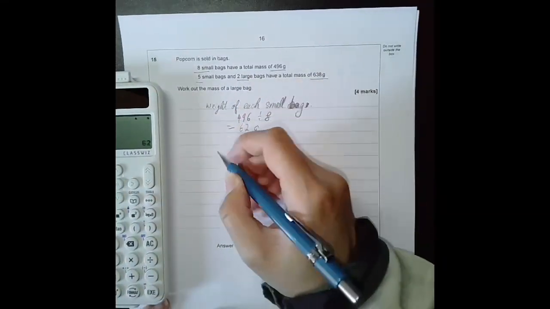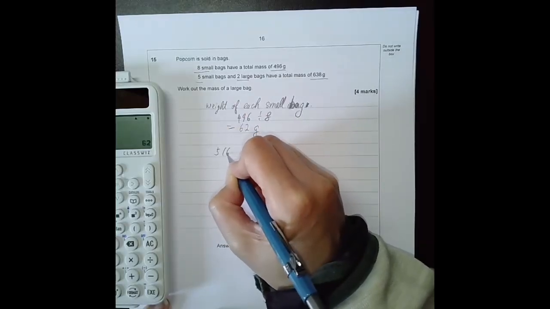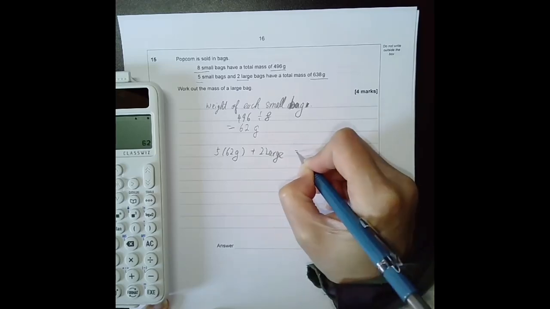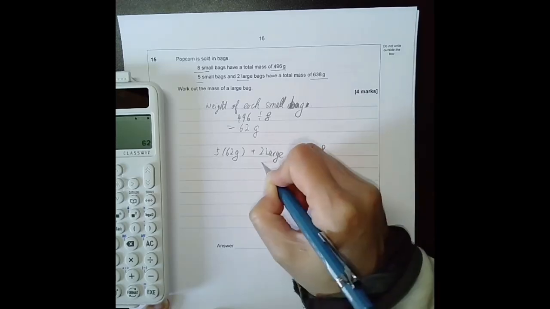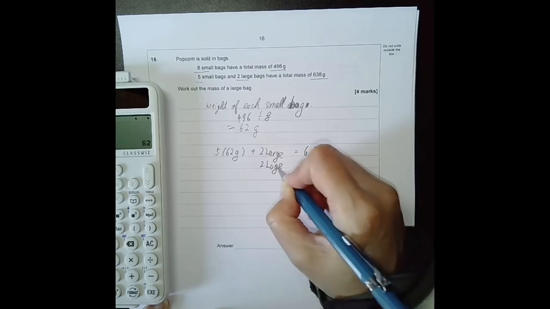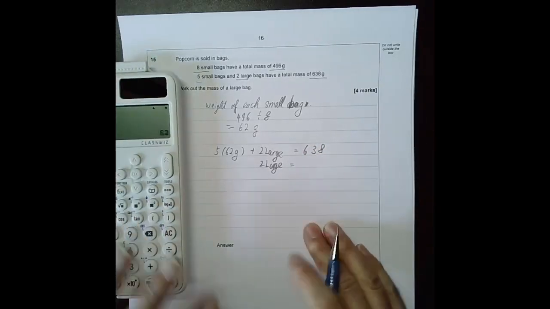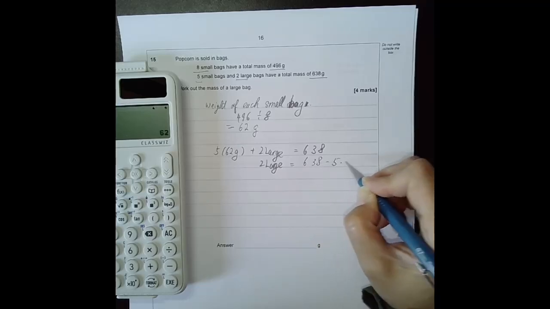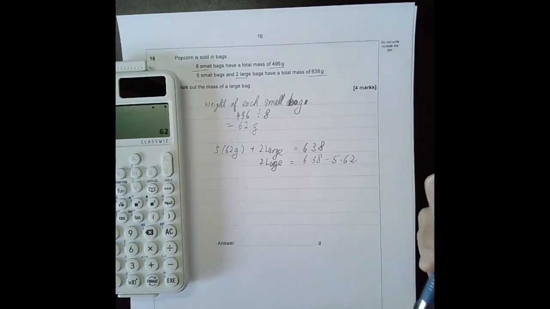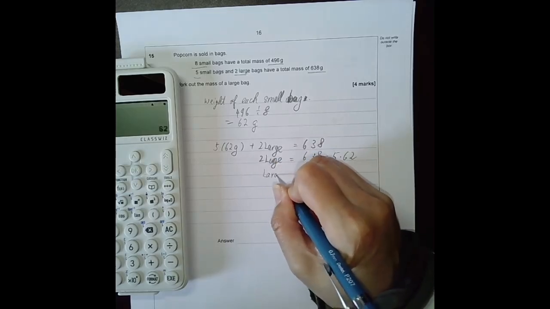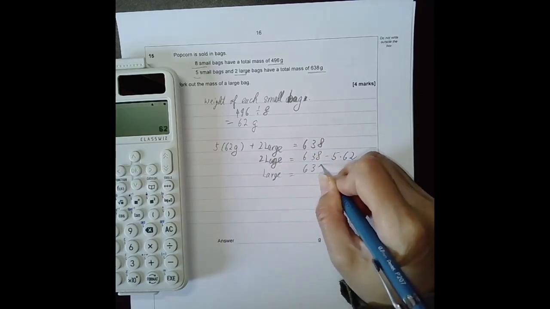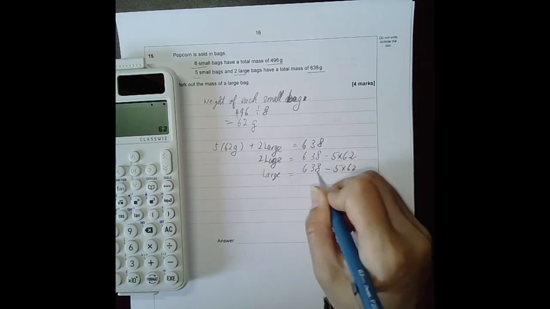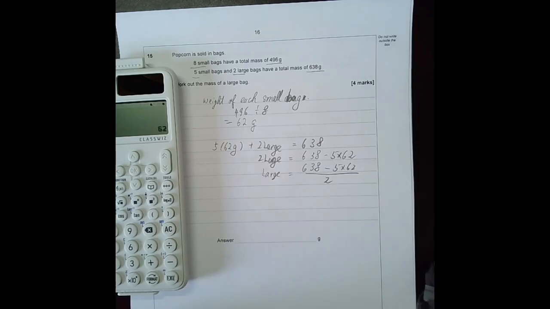So now we need to find out the 2 large. So 5 small bags plus 2 large give us 638. So 2 large, feels like algebra here, an equation here. So 1 large bag should be equal to 638 minus 5 times 62, divided by 2.